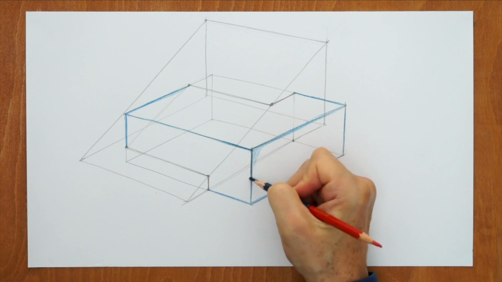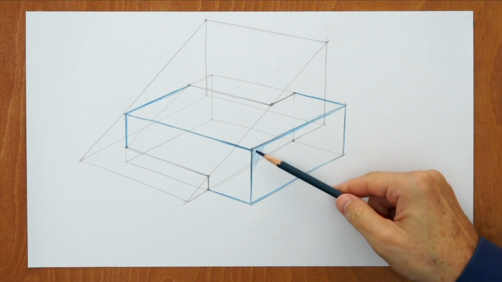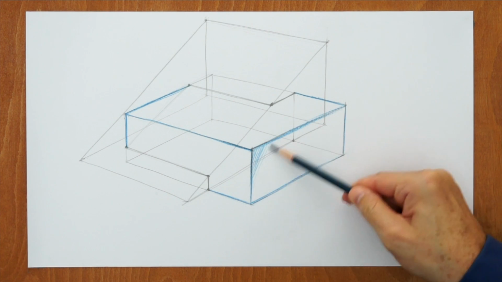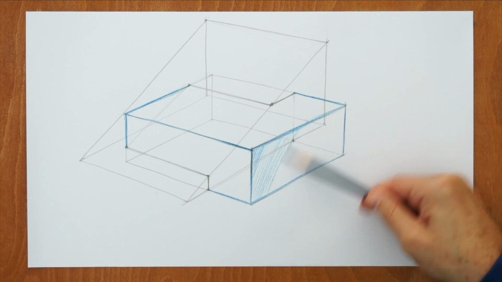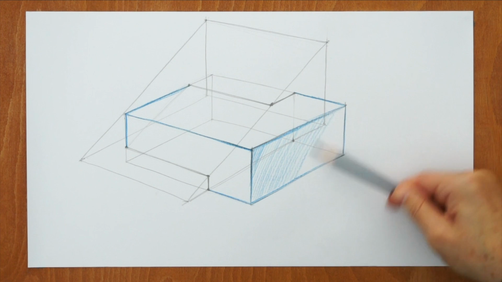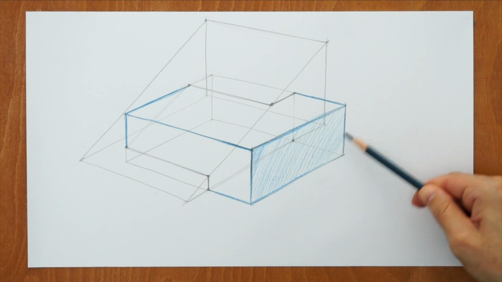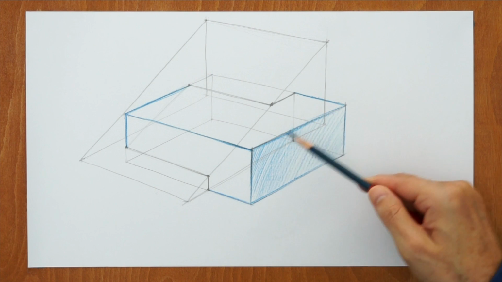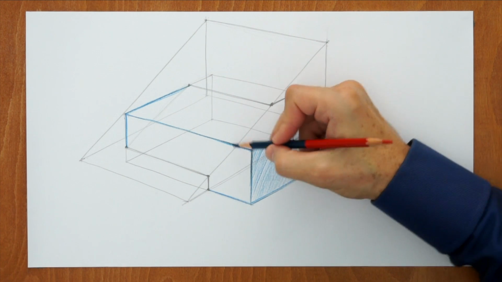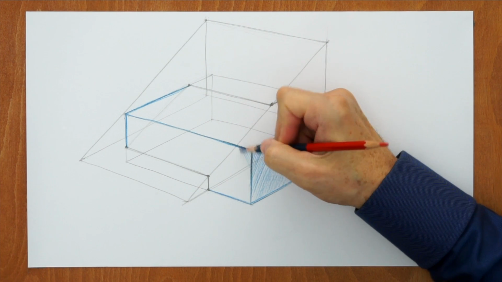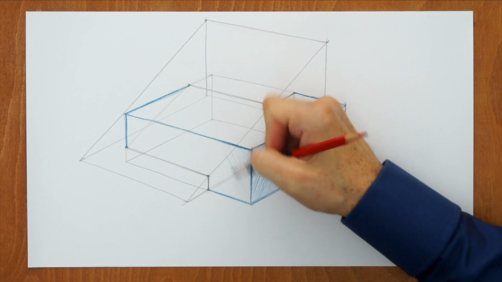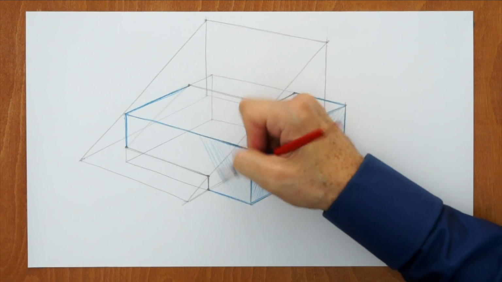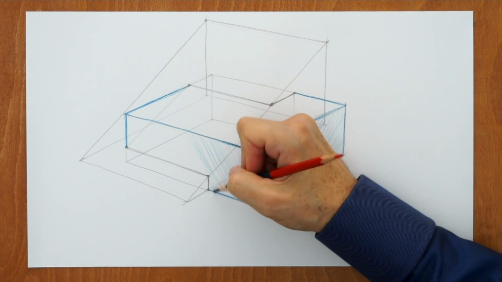To give this drawing more three-dimensional appearance, I will shade cuboid's sides in blue. This shading partially covers invisible graphite lines that I will leave without erasing. The front side of the cuboid is also shaded. I'm using a different direction of pencil strokes here.